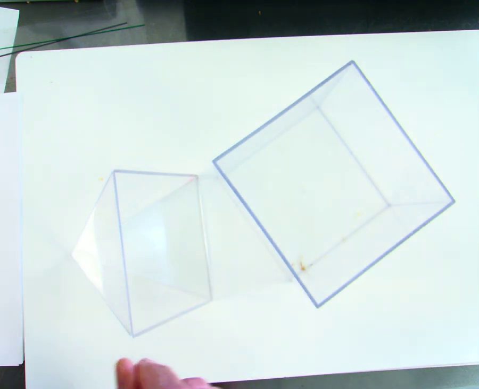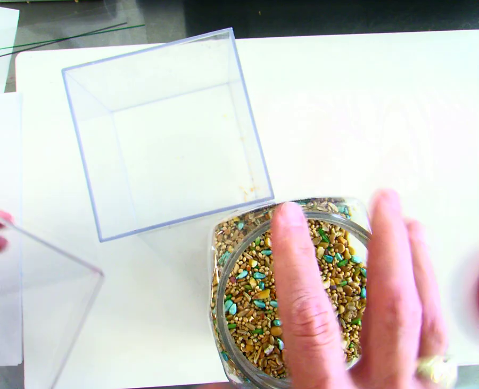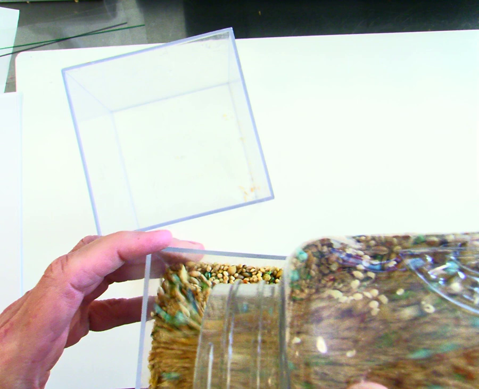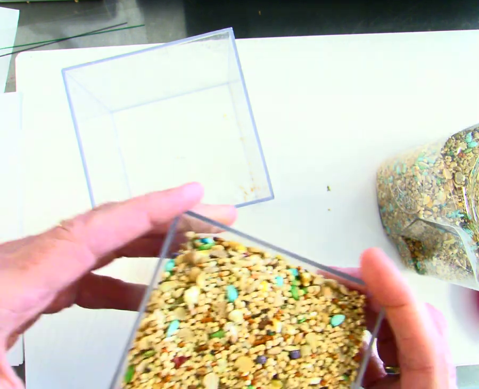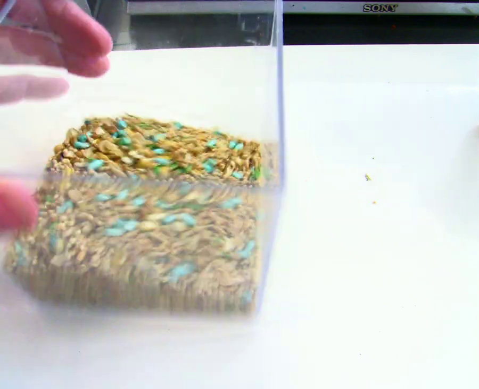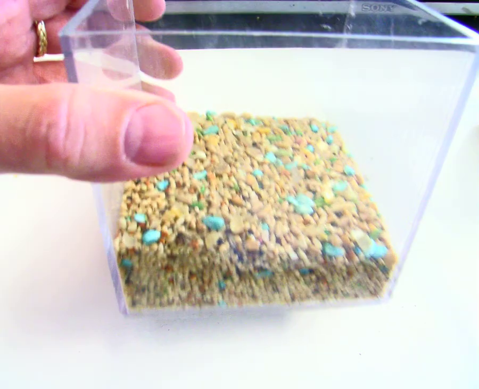I'm going to take some handy dandy parakeet seed. My parakeet died. Poor thing. So I got some parakeet seed, and I'm going to fill up the pyramid to see how much it'll take to fill the prism. Okay, there's one pyramid full of birdseed, and I'm going to pour it into the prism. So there's one. I wonder if it's half. Oh my, I don't think that's half. What do you think? I don't think it's half.